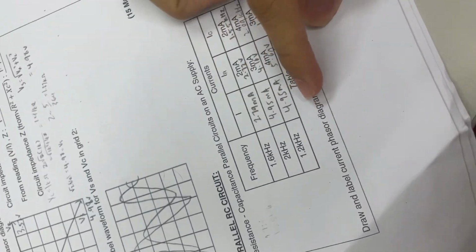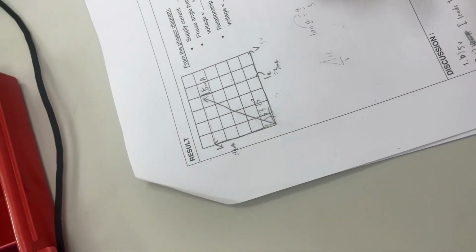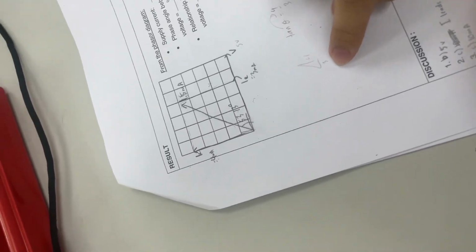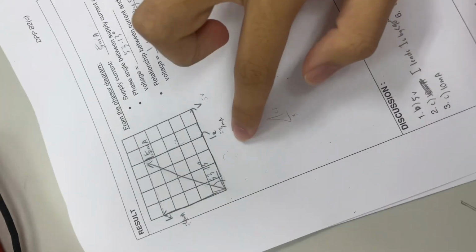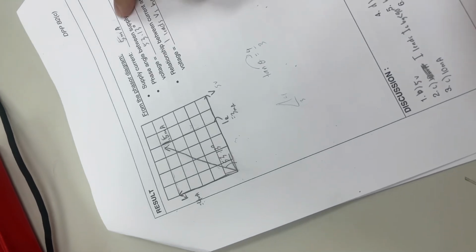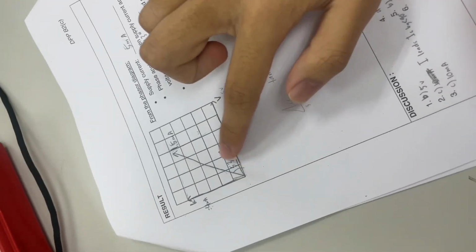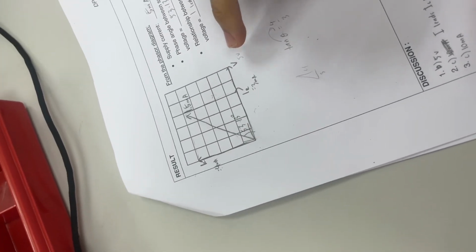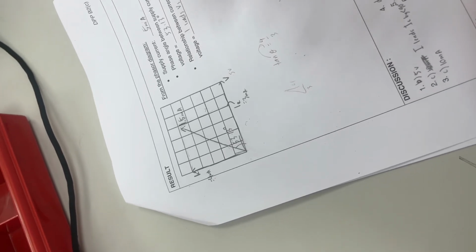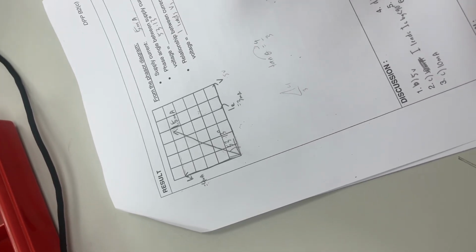Okay, so the last one is about the phasor diagram. This one is quite easy because it just uses the Pythagorean theorem. With the IR and IC, to find the supply current, we use the Pythagorean theorem. IR is in phase with the voltage supply. Meanwhile, current leads voltage supply by 53.13 degrees.